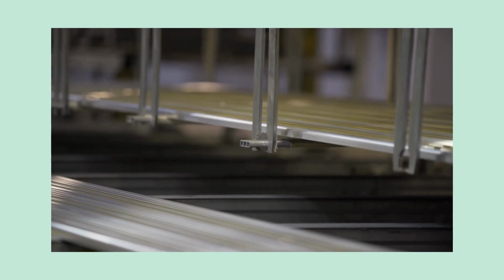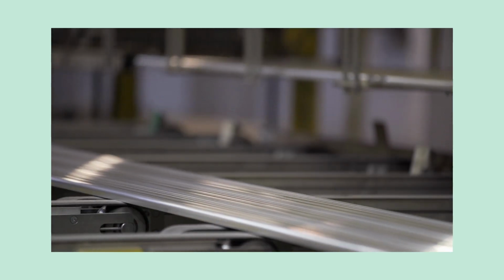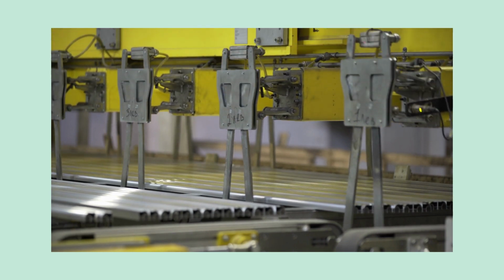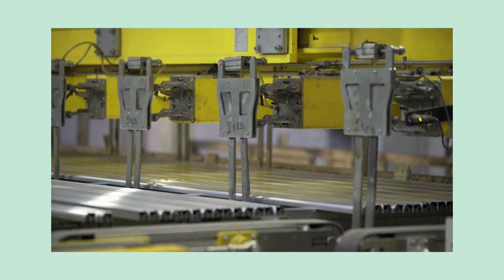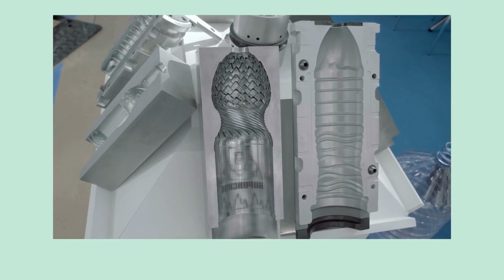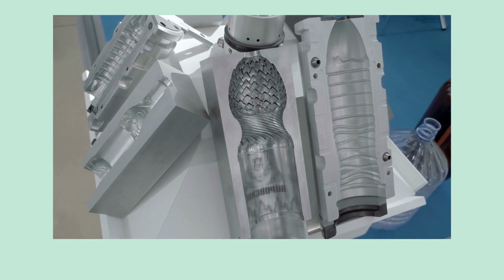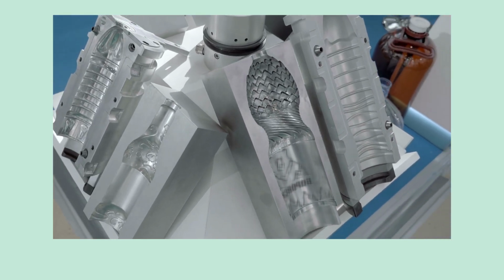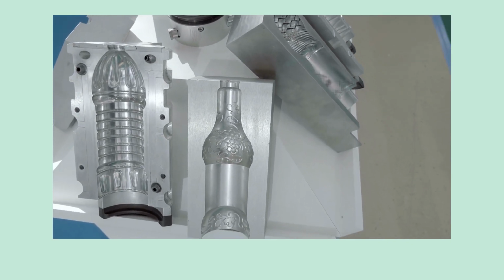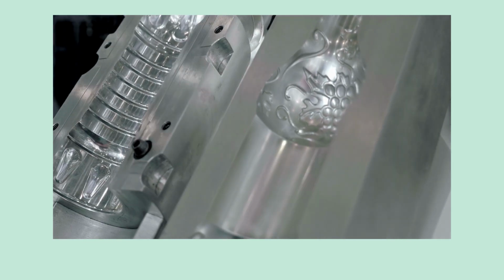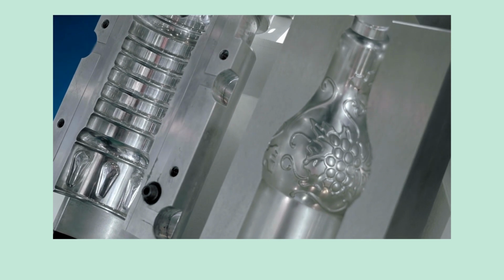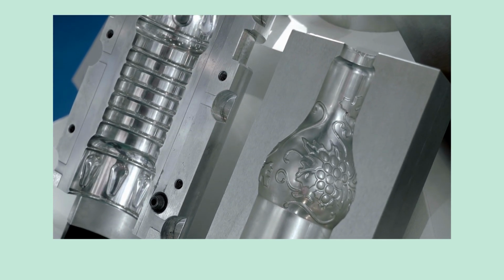And the third material is the polyethylene terephthalate or PET. It is commonly used for water bottles. The PET provides very good barrier properties for alcohol and essential oils, but this material doesn't provide resistance to high temperature applications.